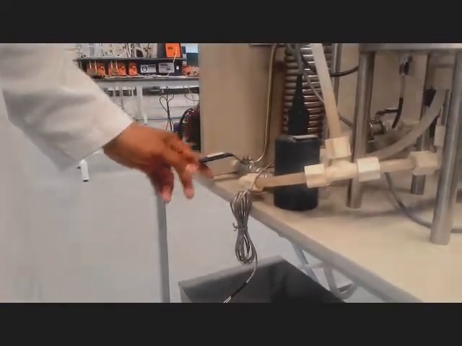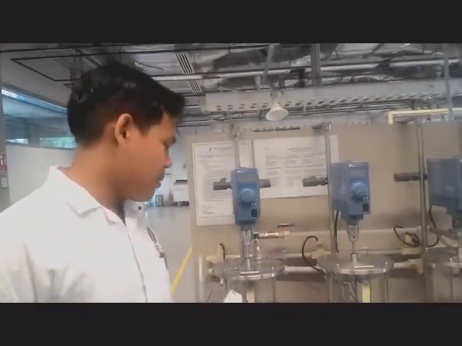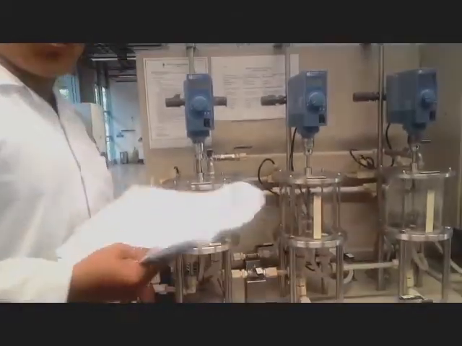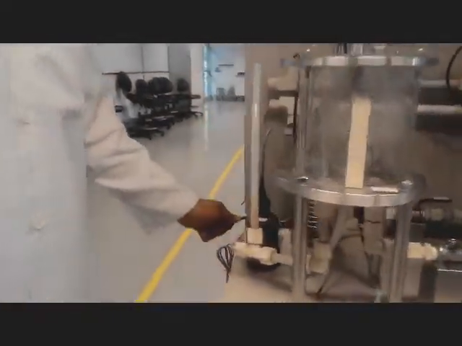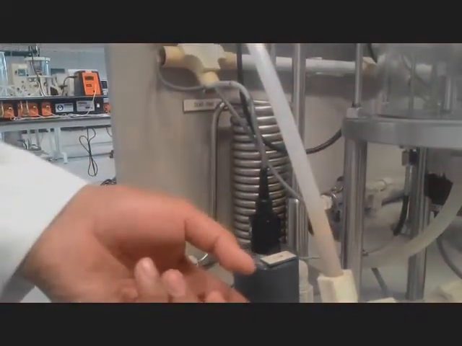Basically we have to run the experiment until we get the conductivity value to be constant and record all the values. And we have to repeat this experiment by partially opening valve V10 to let the solution flow through that dead time coil, and just record the conductivity values until the values are constant.